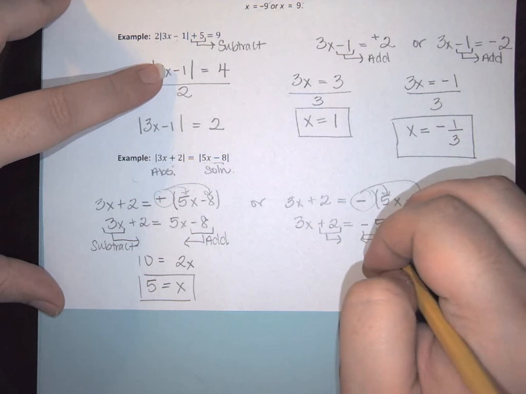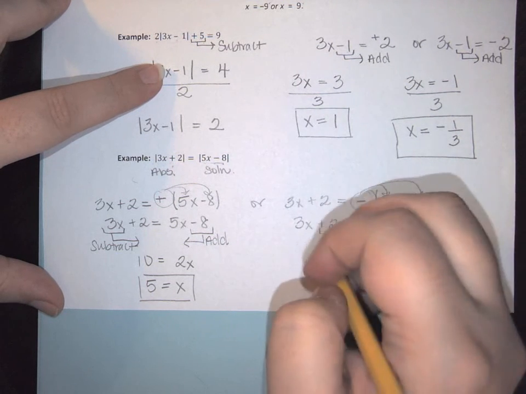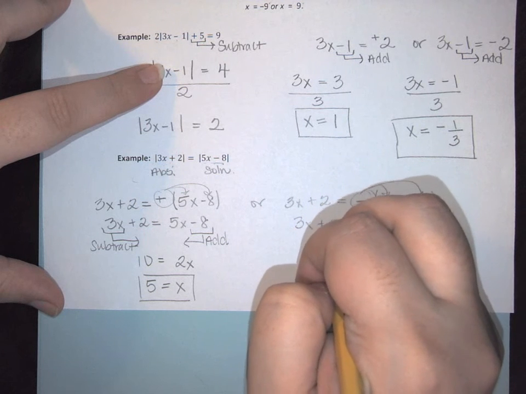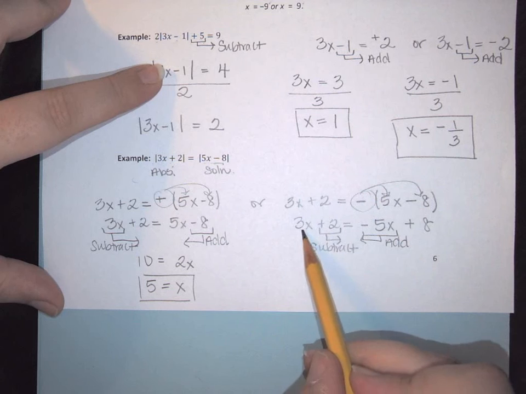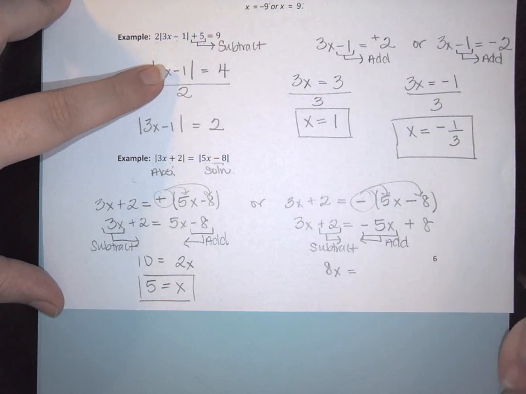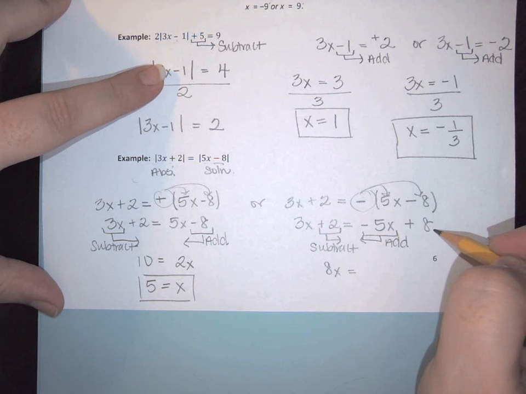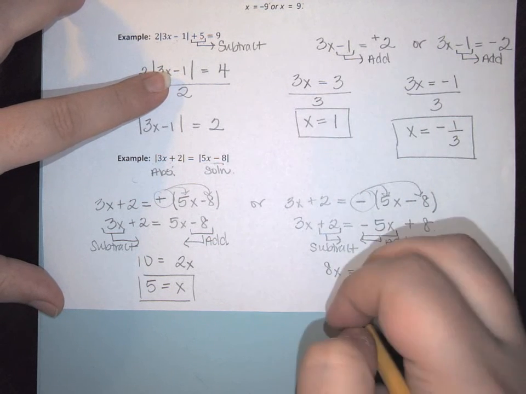Since the 5x was negative, to move it I have to add. My 2 is positive, so I have to subtract. So here, 3 plus 5 is going to give me 8x. And here I'm going to have 8 minus 2, which gives me a 6.